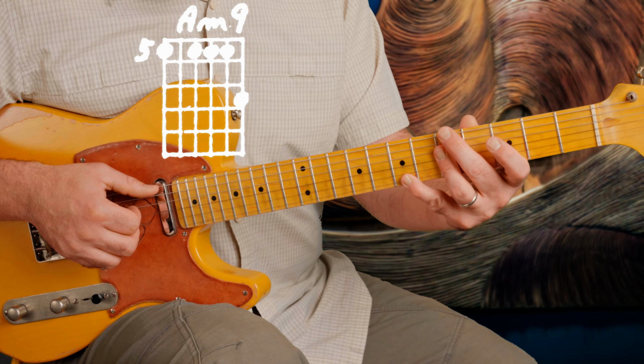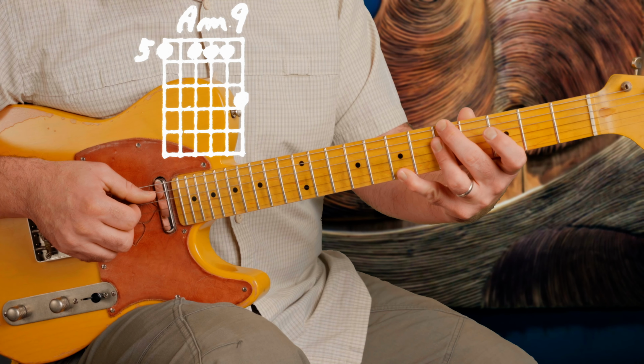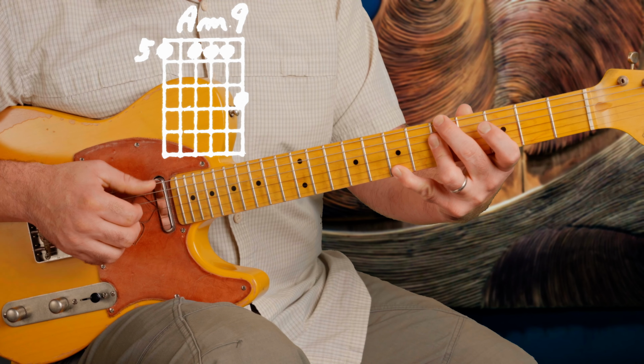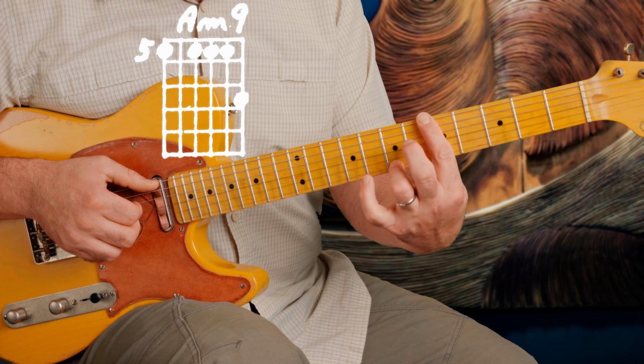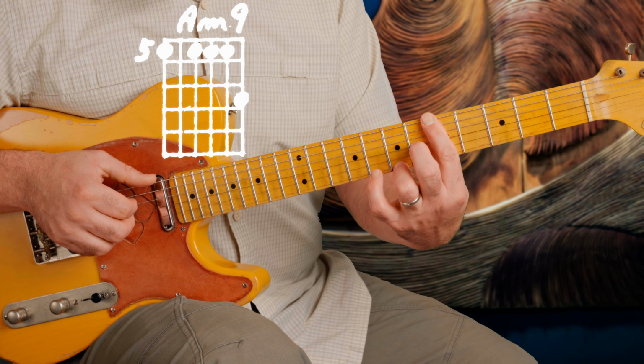Then we have the A minor 9, which is 1, flat 7, flat 3, 5, and then 9. You could play that a few different ways. If you can relate to chords in this manner, it will speed up the process of memorizing them.